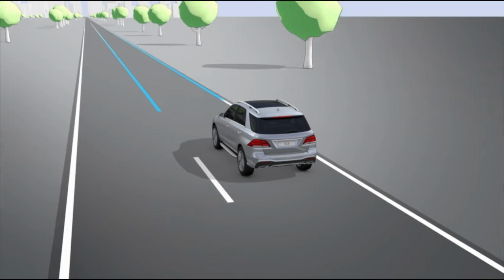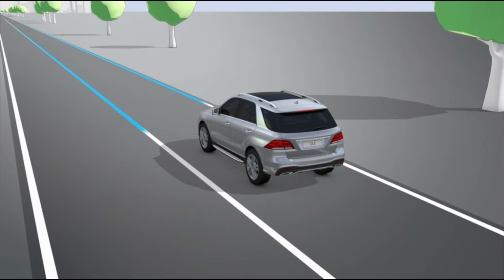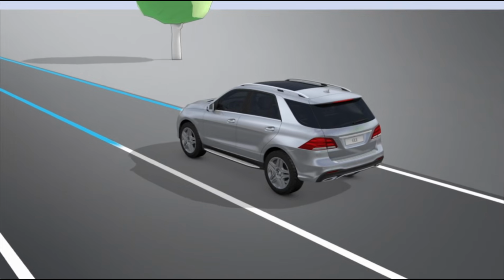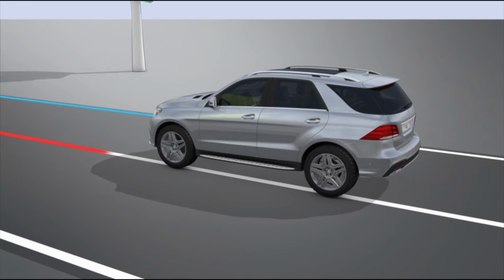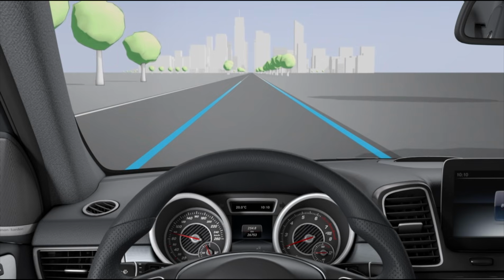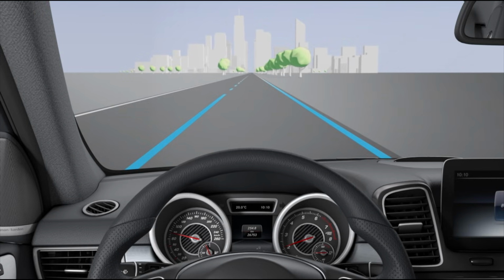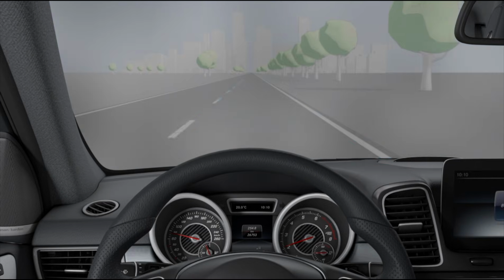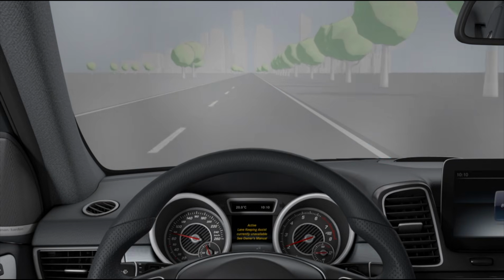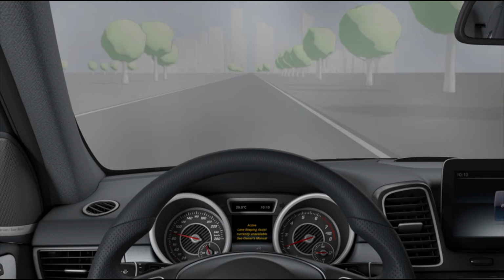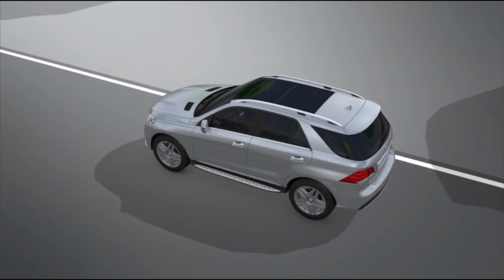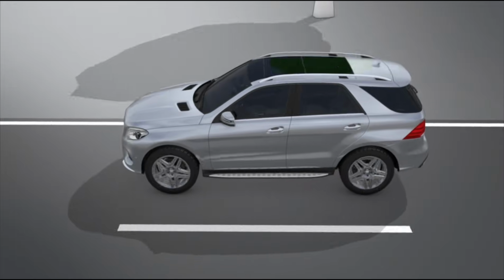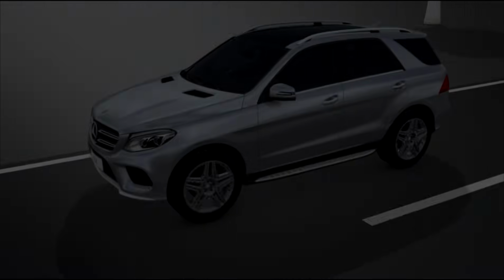As the system can distinguish between different conditions, the warning vibration can occur earlier or later. The assistant does not keep your vehicle in its lane. The system is only an aid and may be impaired by poor visibility, dirt on the camera or the road surface, or if there are no lane markings. For this reason, always pay attention to traffic conditions and your surroundings.